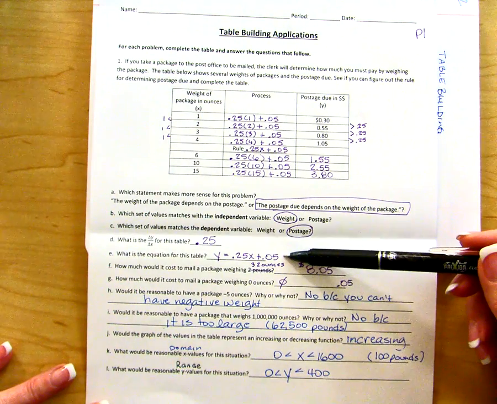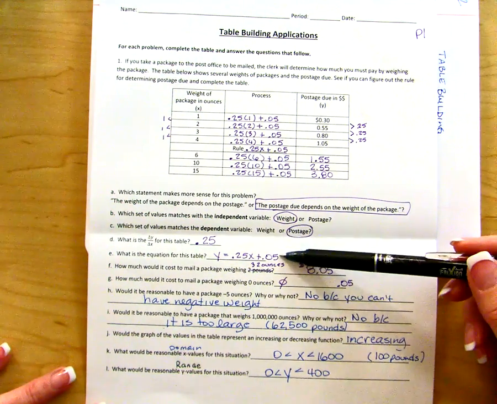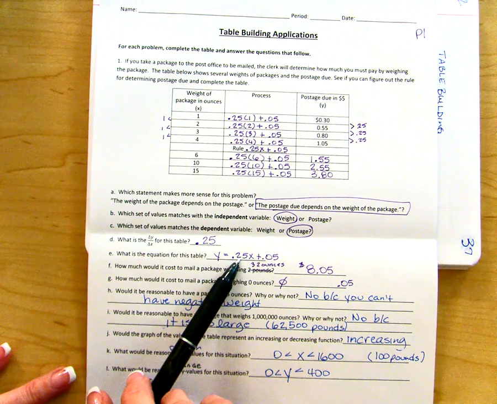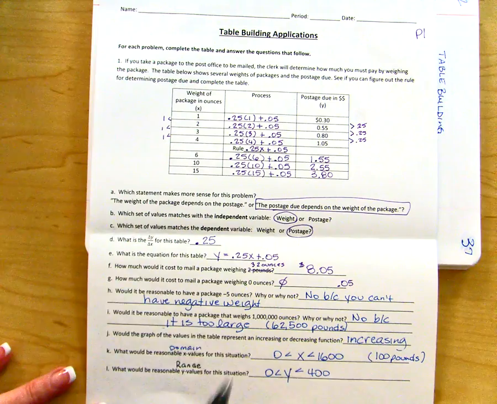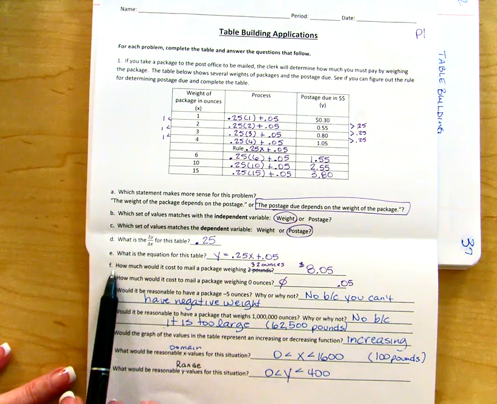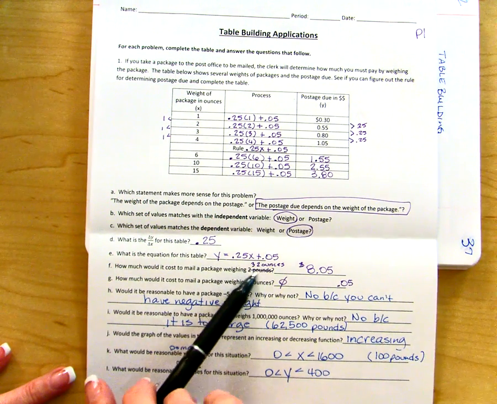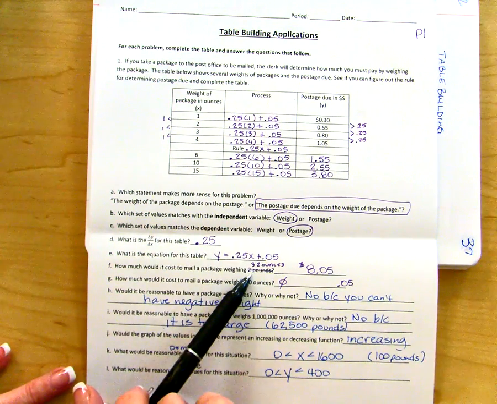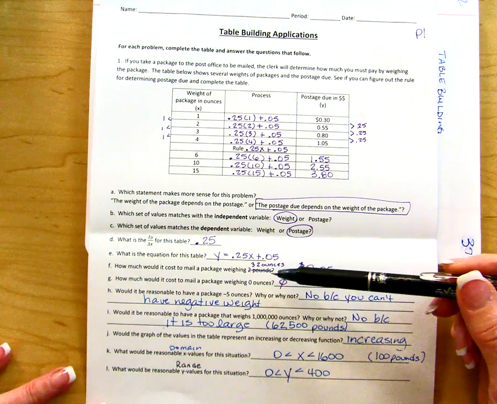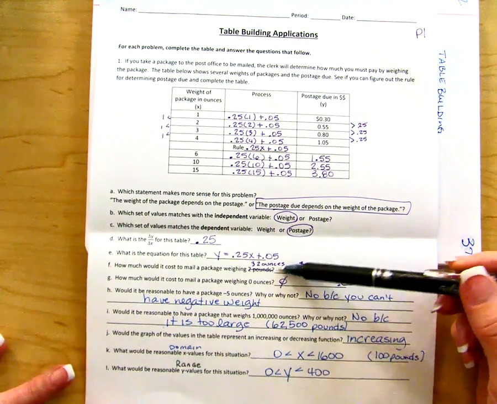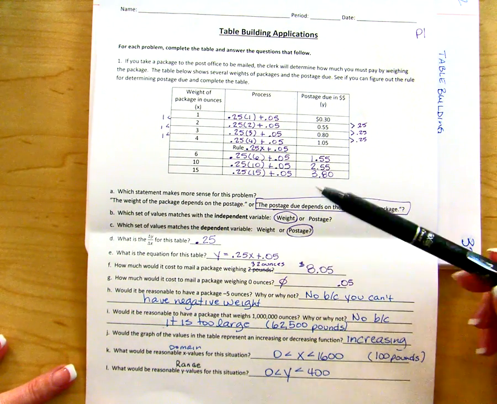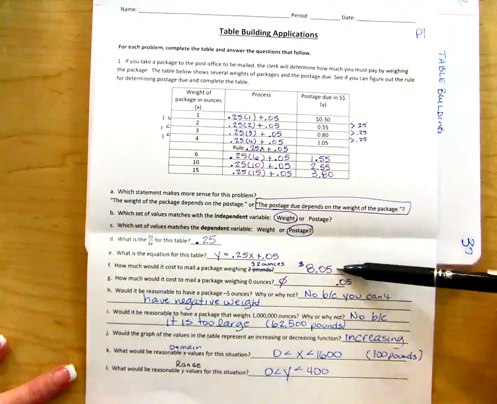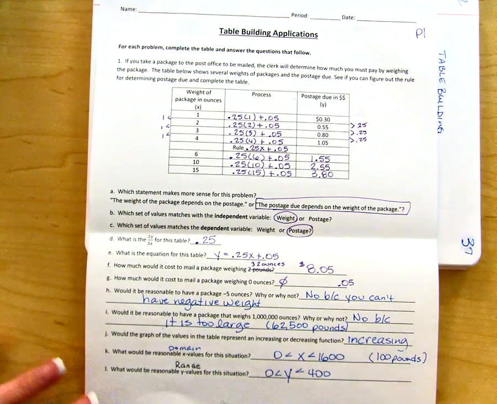We found the equation for this table to be y equals 0.25x plus 0.05, so that was 25 cents per ounce plus 1 nickel. And we found here that we had to make a change. The 2 pounds, since they told us it's 25 cents per ounce, we had to change those pounds to ounces, and since there are 16 ounces in a pound, we end up with 32 ounces. So we simply substitute 32 in for x, do the arithmetic, and end up with $8.05.